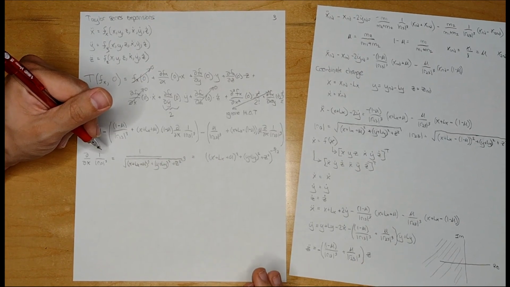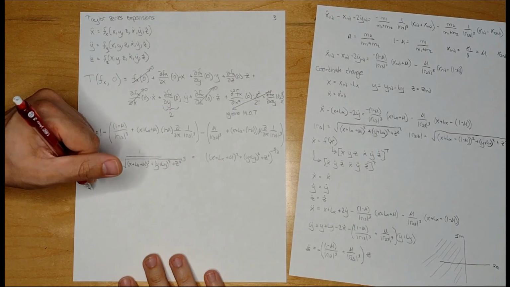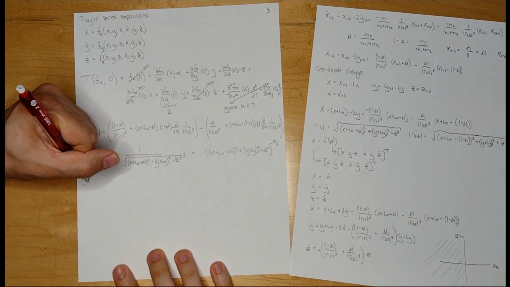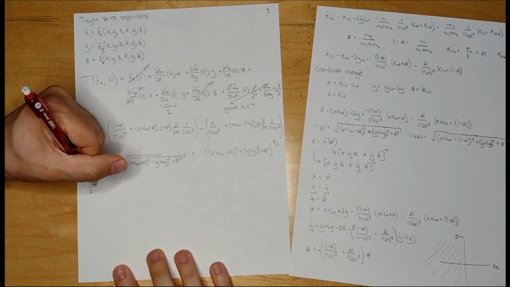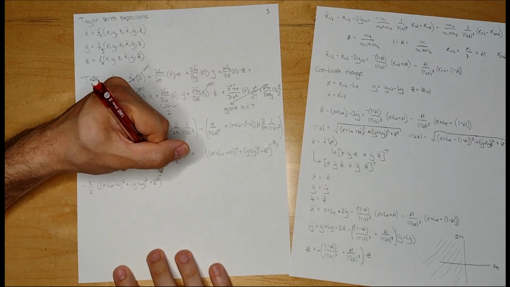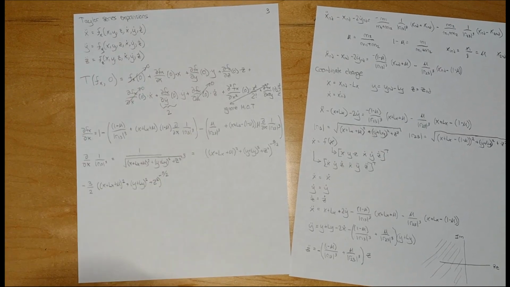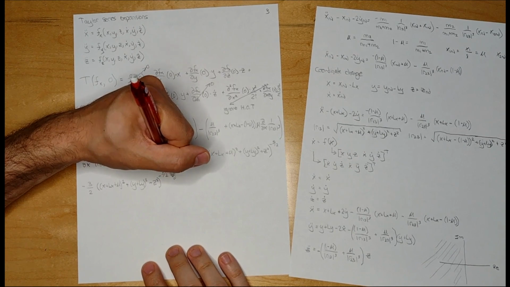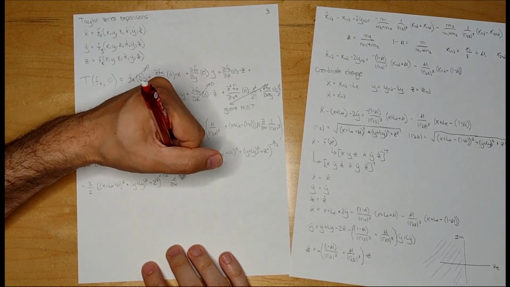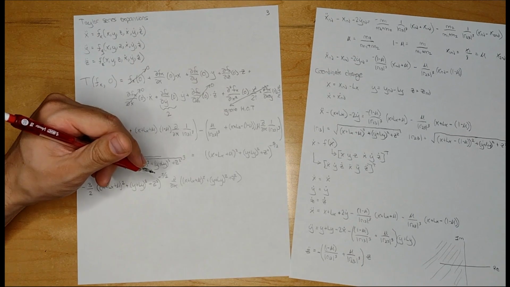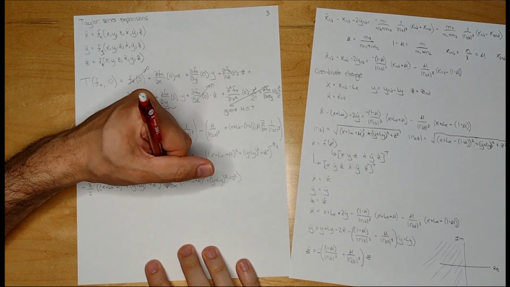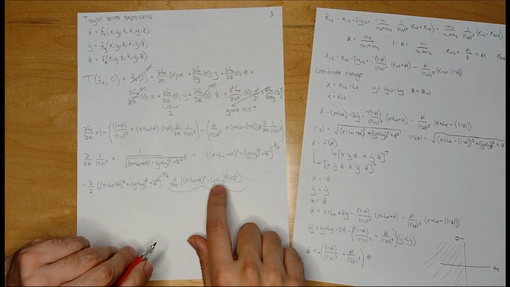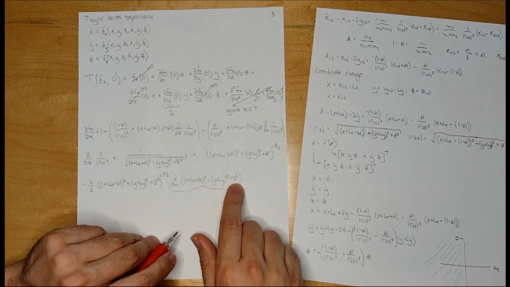So now we do the derivative. First we do chain rule once, and this is going to be equal to negative 3/2 times this to the minus 5/2, right? Because we're just doing power rule here. And then that's going to be multiplied by the derivative with respect to x of everything that's inside of here. So we can see that this is going to be equal to 2x, right? I think that should be pretty clear. This doesn't depend on x, so it goes away. This doesn't depend on x, so it goes away.